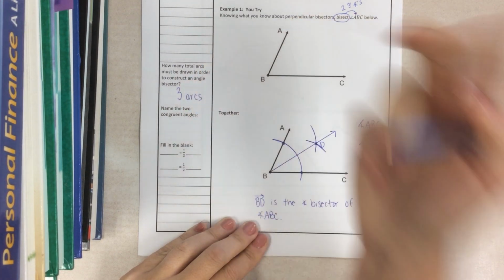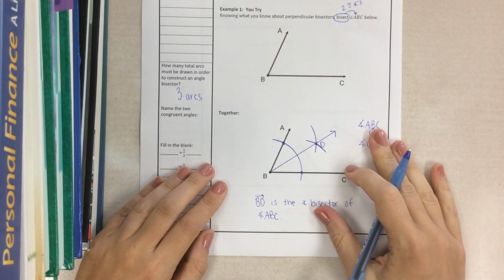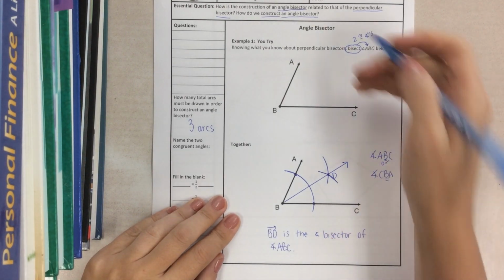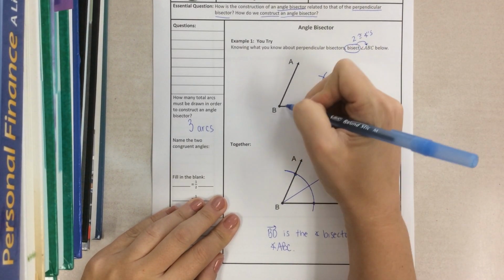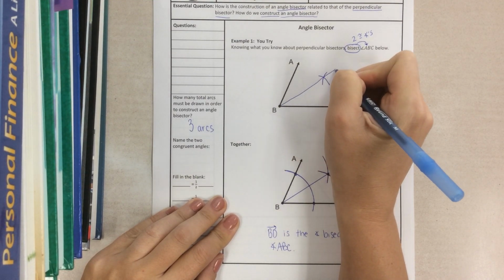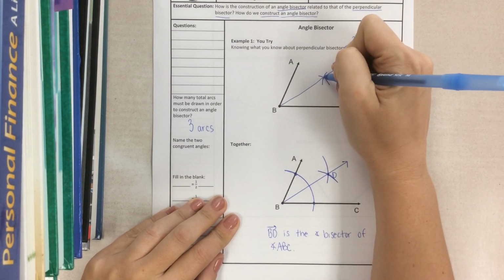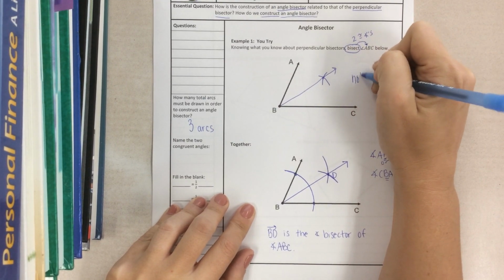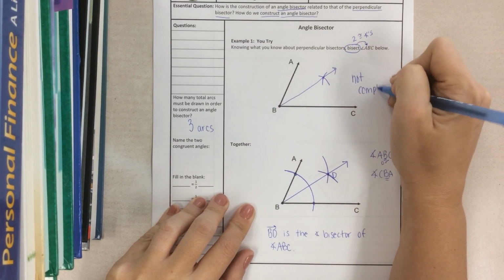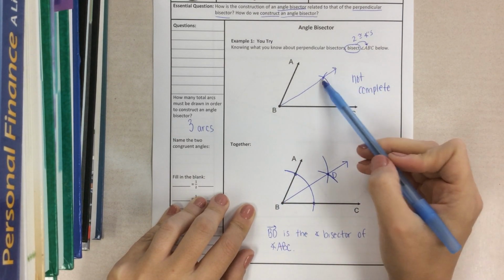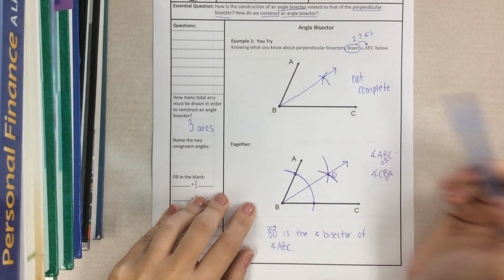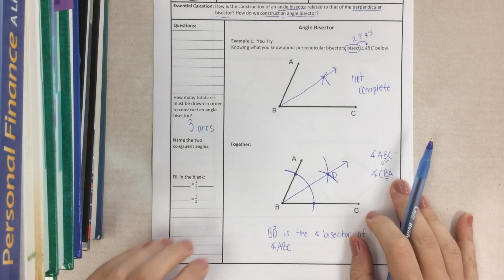Okay, so if you see a construction with only 2 arcs, I'm going to use this space up here for example. Sometimes you might see a construction where there's an arc here and an arc there, and then a line drawn through that. I know it's a bad sketch, but this is not a complete example because it's missing that initial first arc that we swung, because there's no guarantee that these arcs are in the center of the angle.